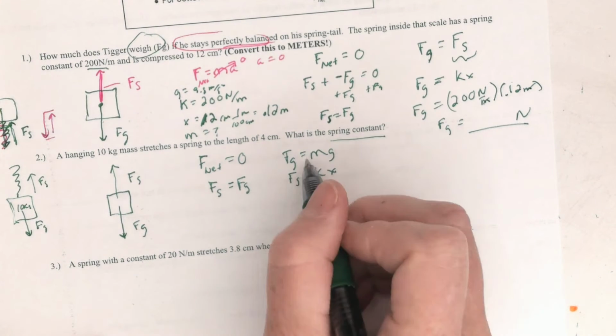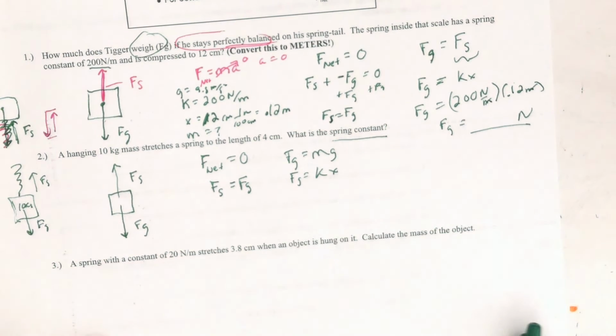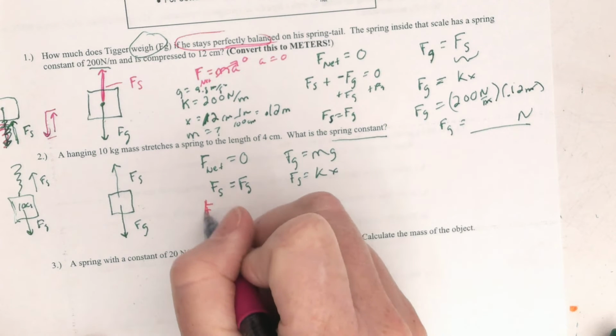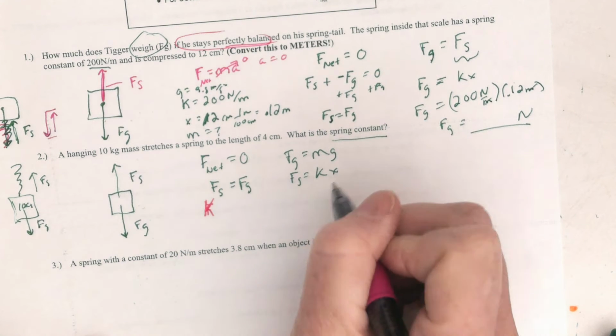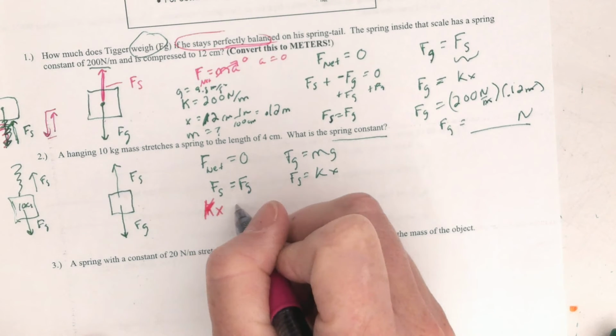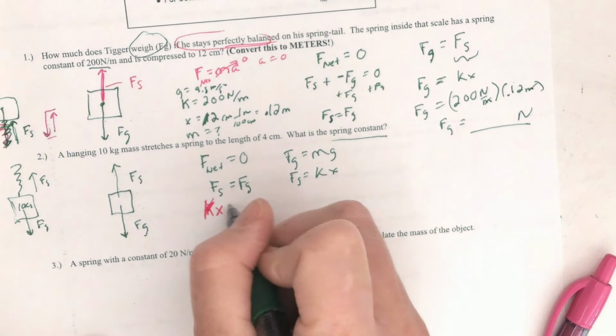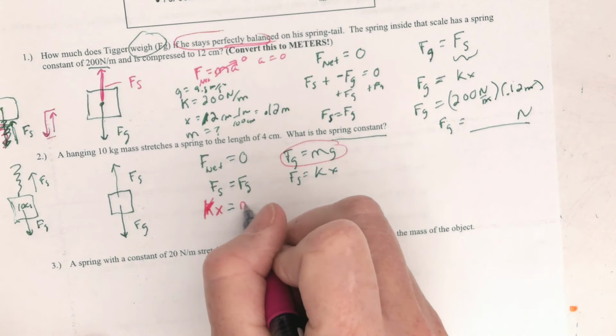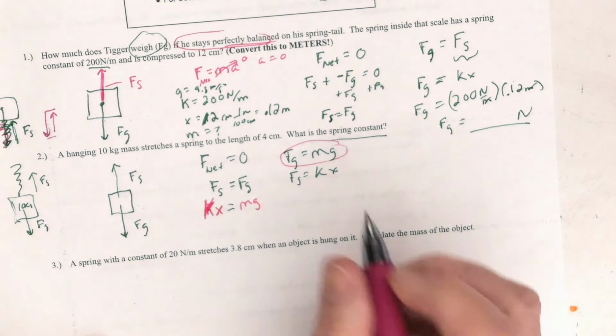Since these 2 are equal, I just put right underneath it, kx is my spring, and that is equal to my mg over here. What's the spring constant?